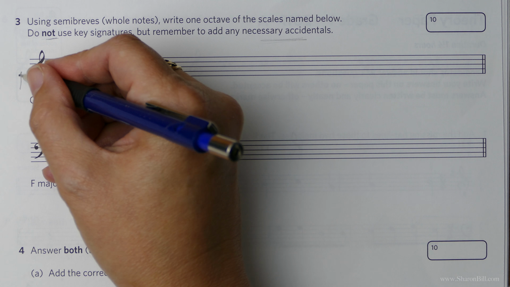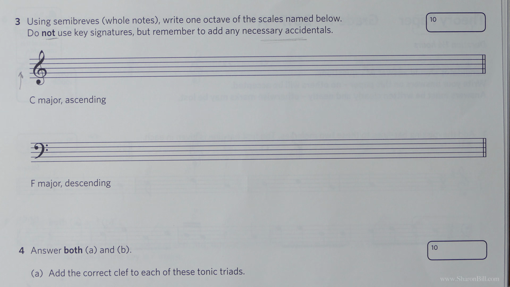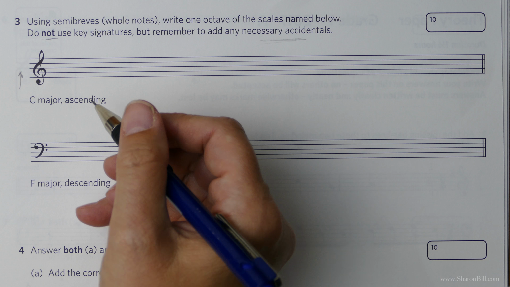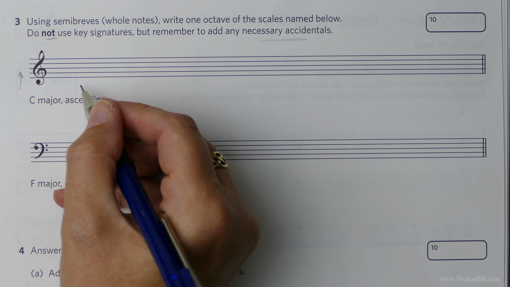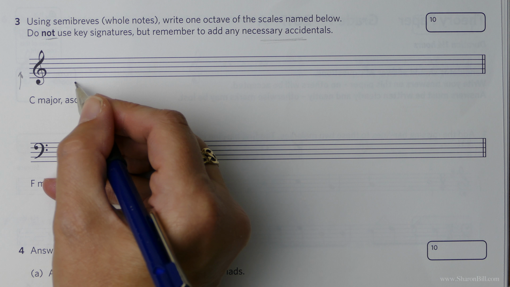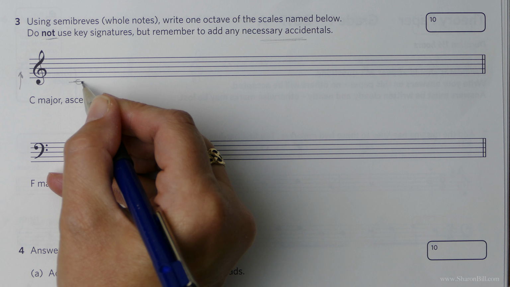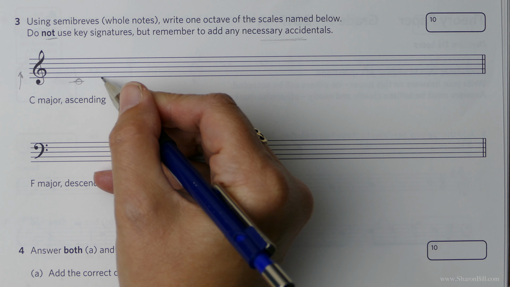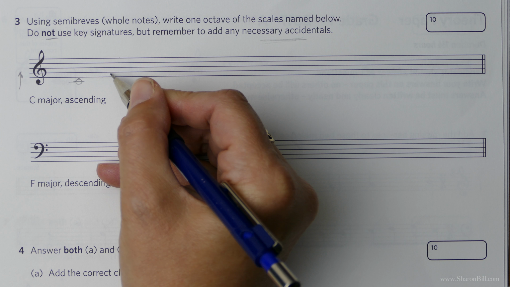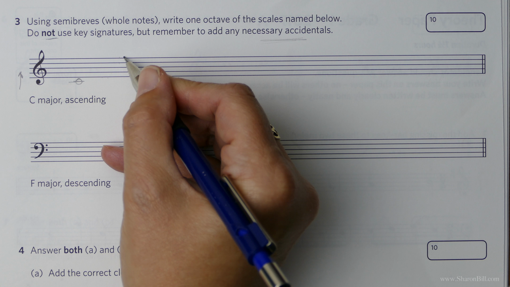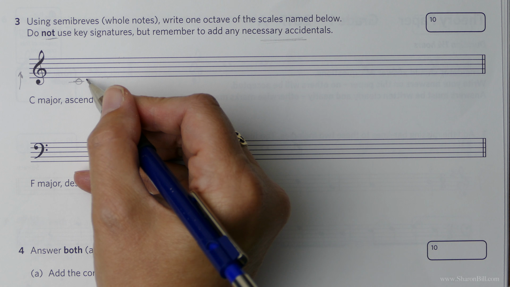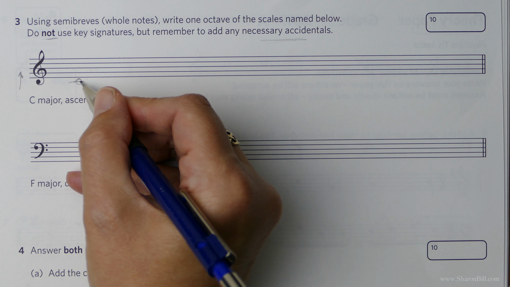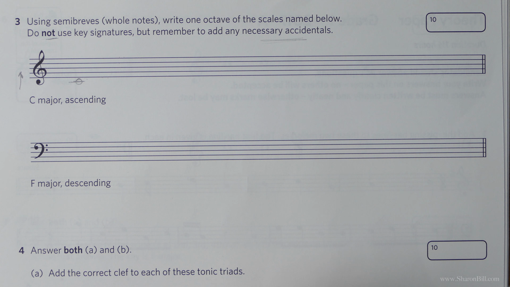So here we need to write the scale of C major in the treble clef ascending, so that means we're going to be going upwards. And so I'm going to begin on a low C. So in the treble clef I'm going to begin on middle C. Here we know that the lines go Every Good Boy Deserves Football, E, G, B, D, F. So if that's the E, step down, D, C, we can work it out there as our starting point.